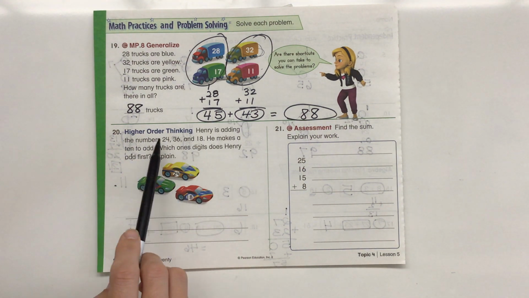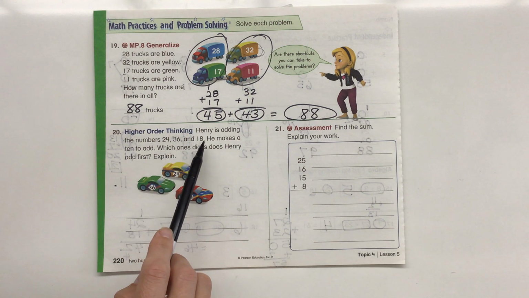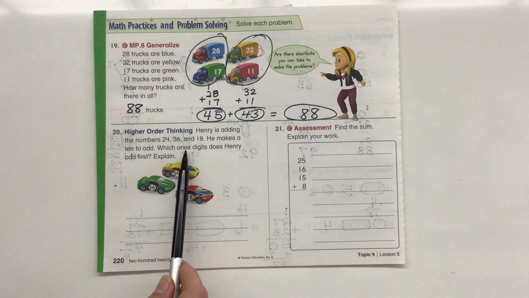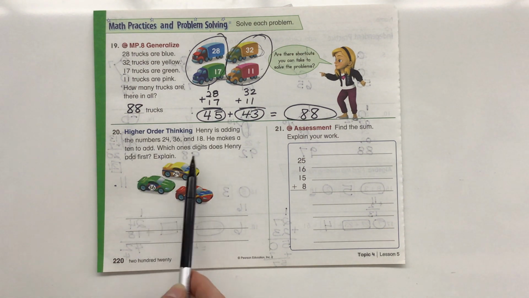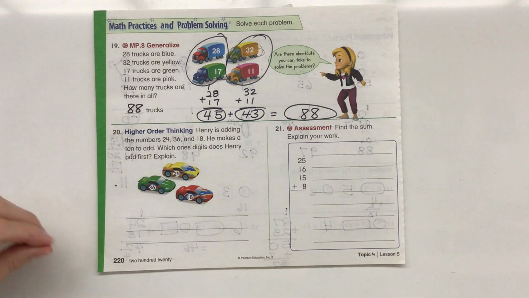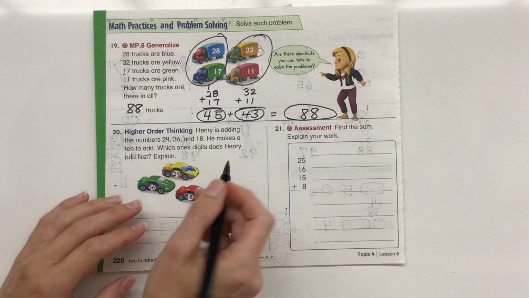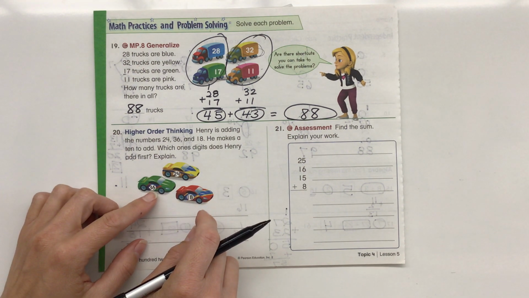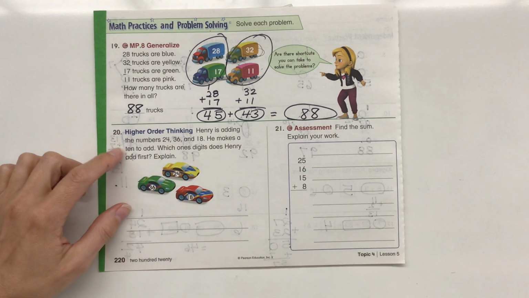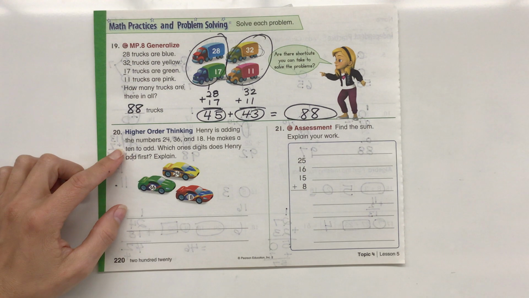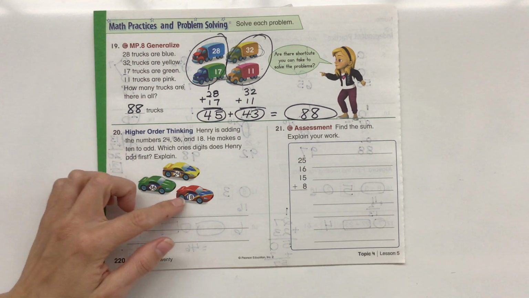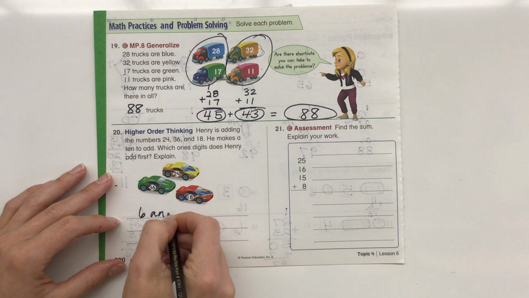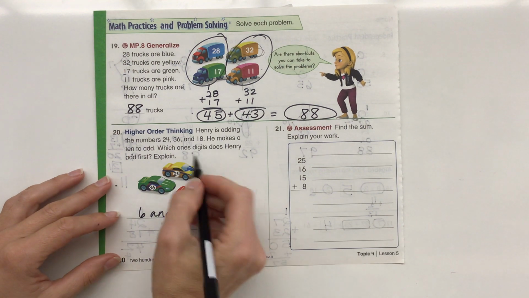Henry is adding the numbers 24, 36, and 18. So we have 24, 36, 18. He makes a 10 to add. Which one's digits does Henry add first? So he needs to make a 10. So let's see, we have to figure out what he has to add first to make a 10. So let's see, we've got a couple different strategies. He makes a 10 to add. So let's see, we can do pretty much any of the ones you want to do because they're all going to be higher. I am going to do 6 and 4 are the ones digits.